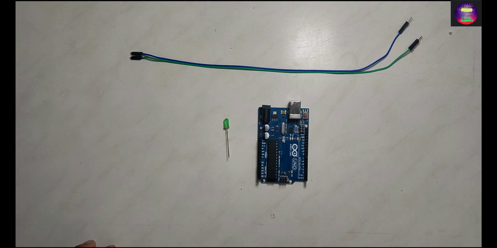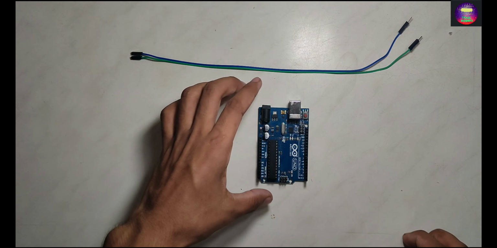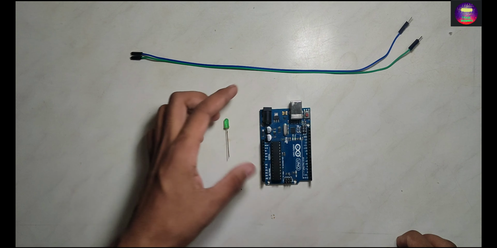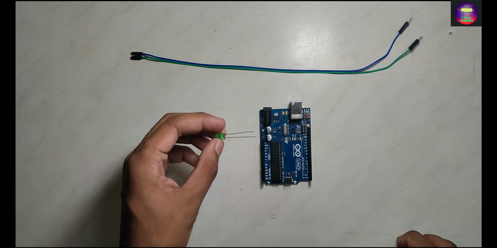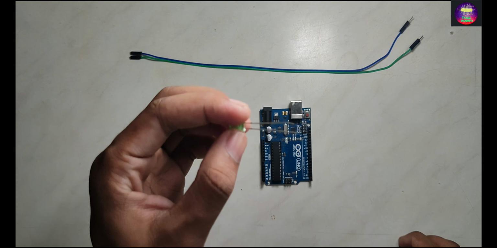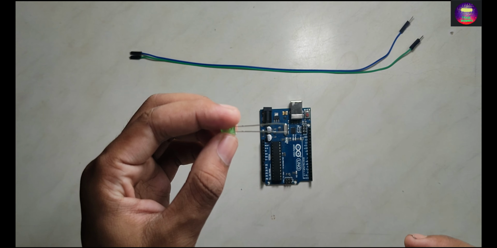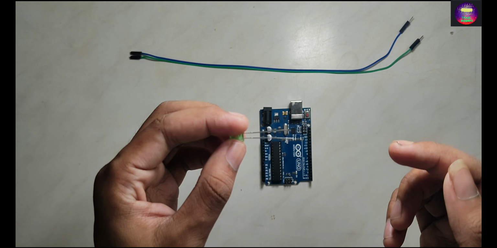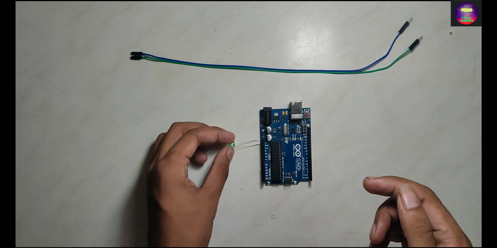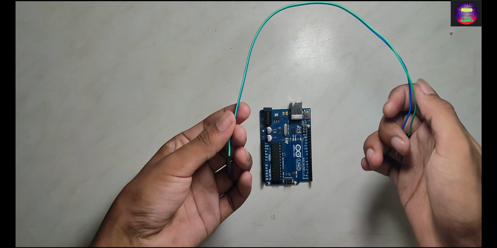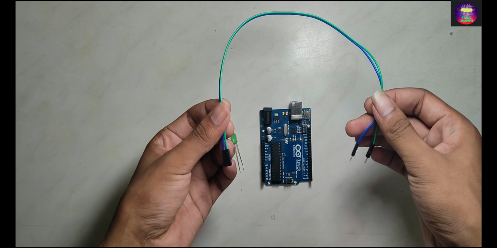Now let us start with the hardware connections. Before starting with the hardware connection, we need to know what components we are using. First of all, we are using an Arduino Uno R3, and secondly we are using an LED, and as you can see, the longer terminal is the positive terminal of the LED and the shorter one is the negative terminal. To connect these two, we are using jumper cables, and these are male to female jumper cables.